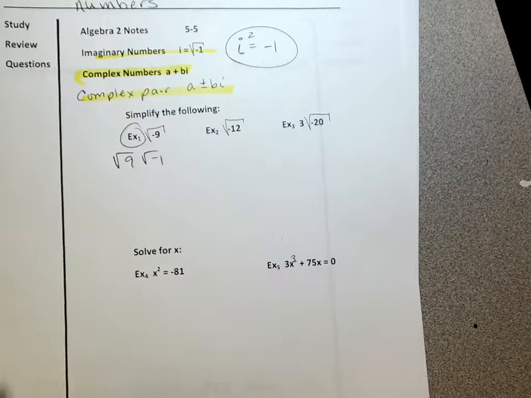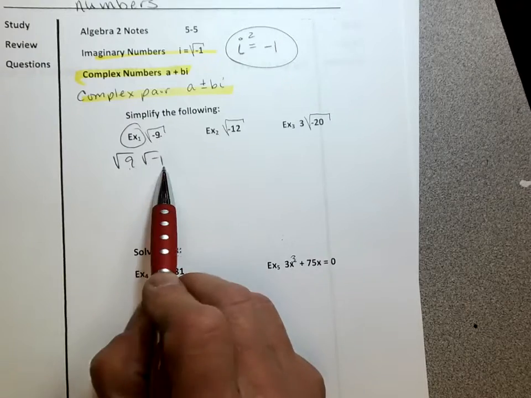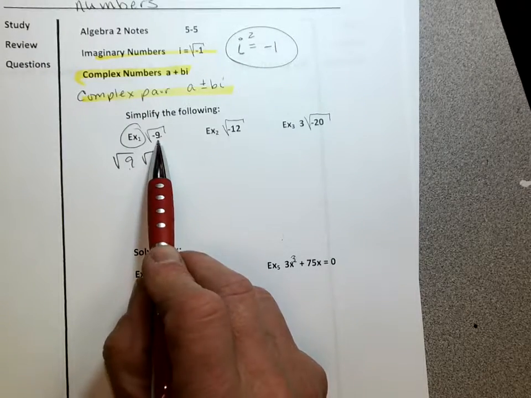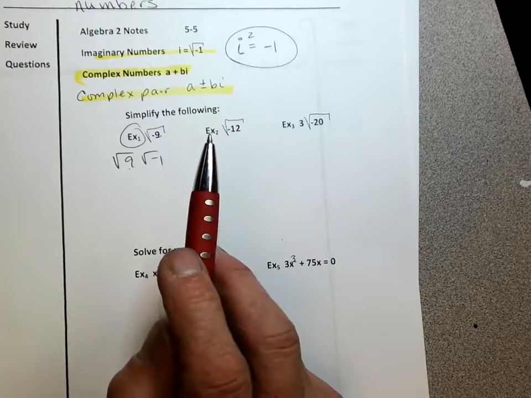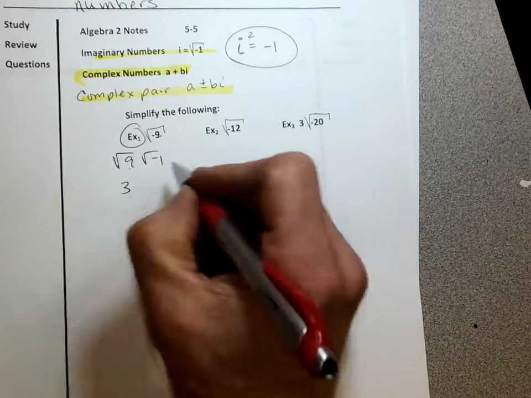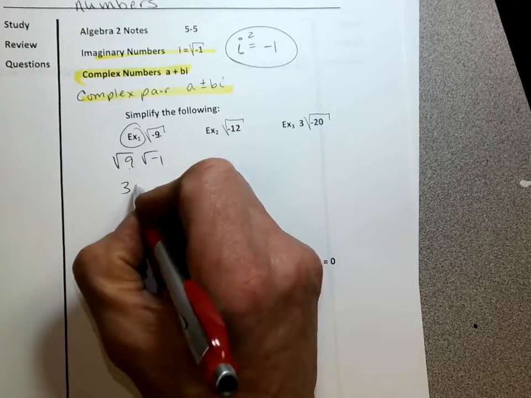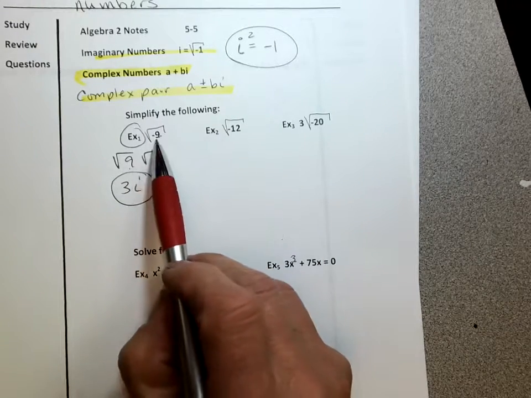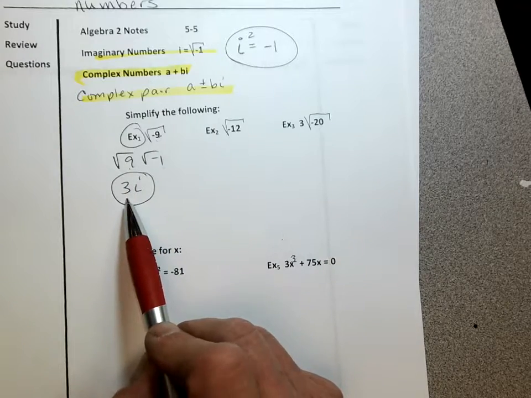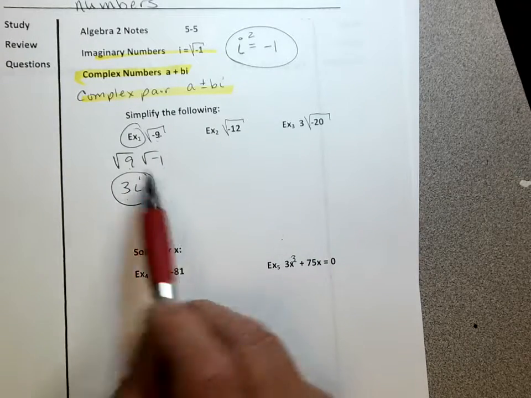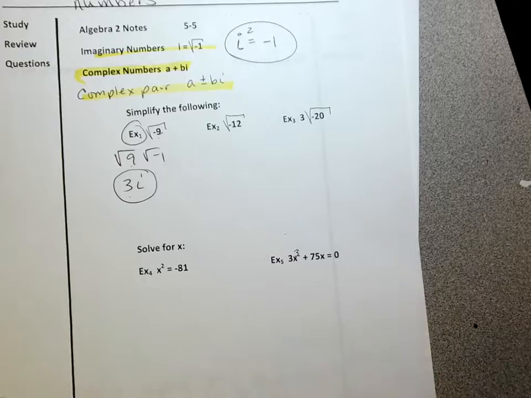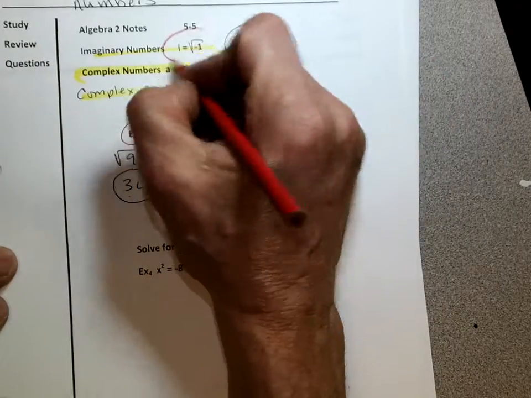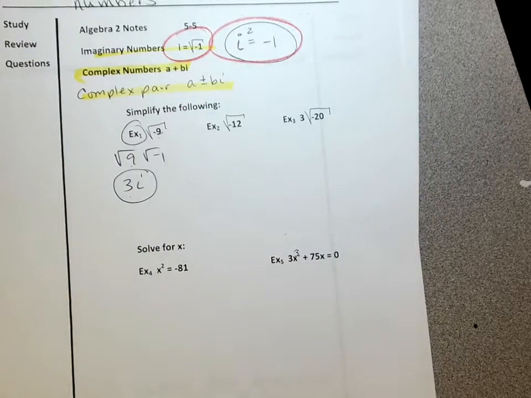It helps you. 9 times -1 is -9. You guys agree with that? And the square root of 9 is 3, and the square root of -1 is i. And that's all we do. Square root of 9 is 3, and the square root of -1 is i. So we need to make sure we have these two things circled. I already circled it for you up there, because we're going to use those two quite a bit.